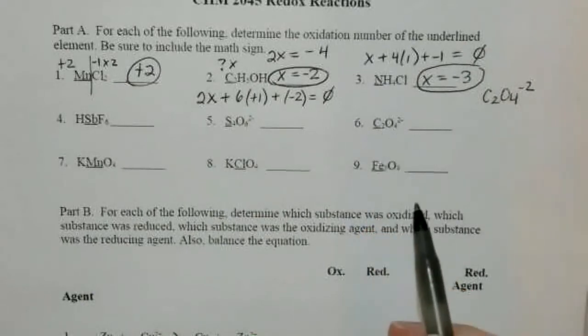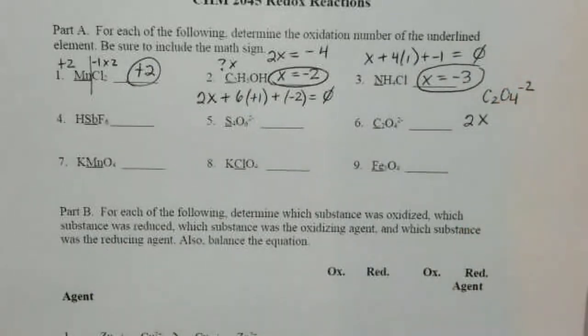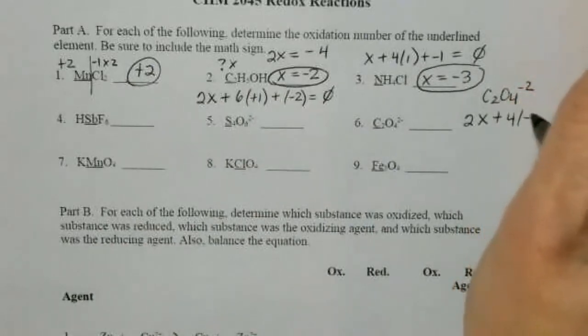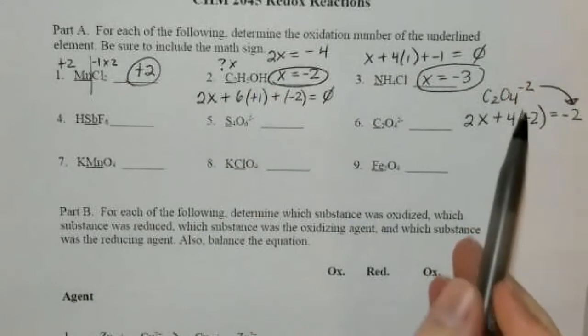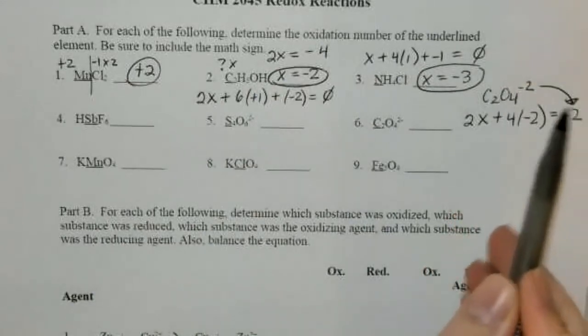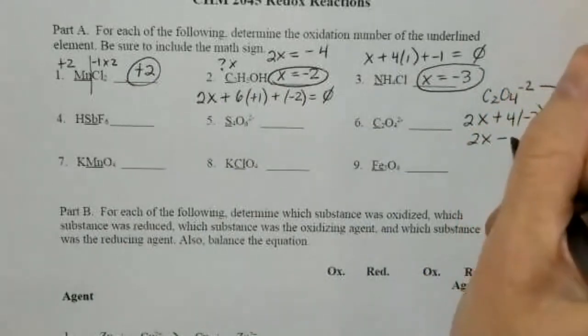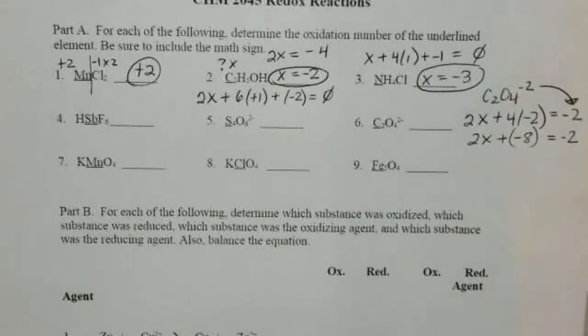We know oxygen's -2. So for carbon, I'm going to say 2 times X, because I don't know what the charge on carbon is. Oxygen is a -2, and I've got 4 of those, so 4 times -2. And overall, I have a -2 charge. We're not canceling and going to 0 here because it's a polyatomic ion. So that is my net charge. So I've got 2X plus -8 equals -2.